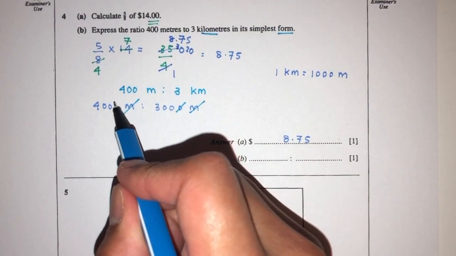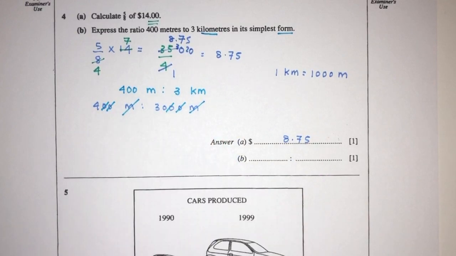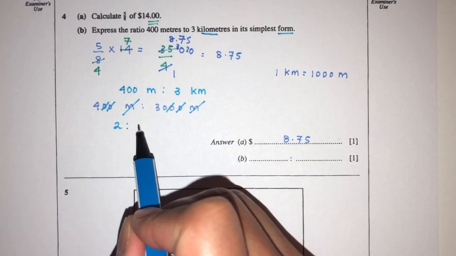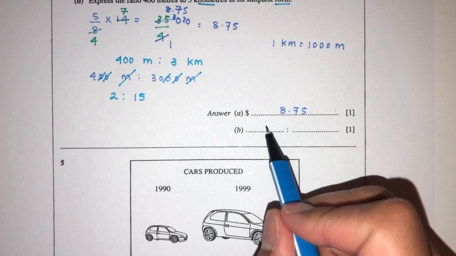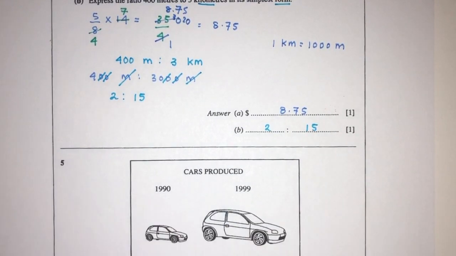This will go away. And this will go away. Divide by 2, you will have 2. And here we have 15. So 2 to 15 will be the answer for part B. That is your question number 4.